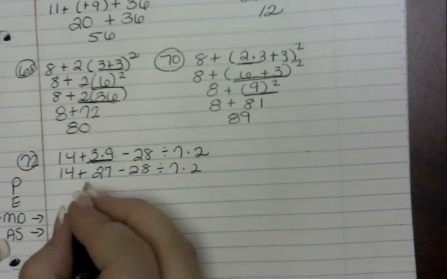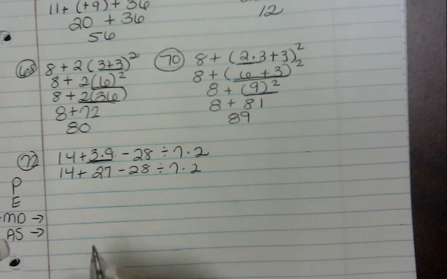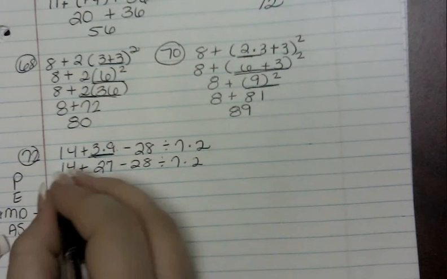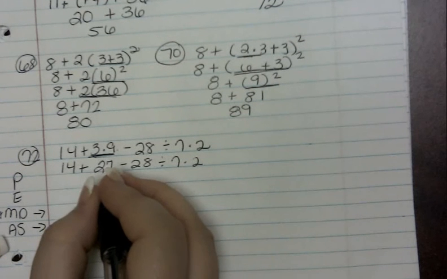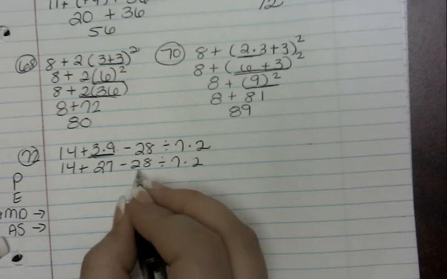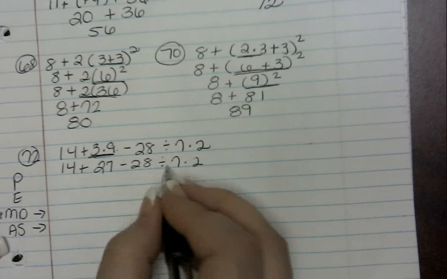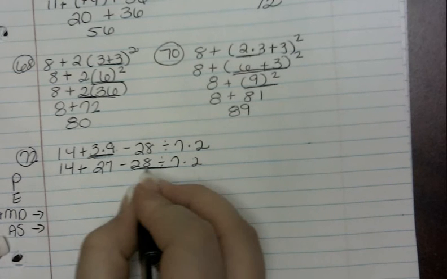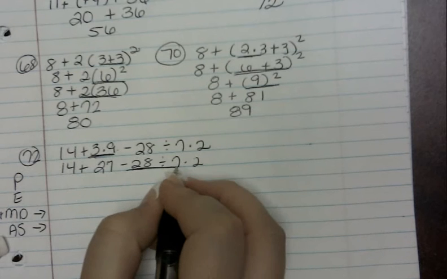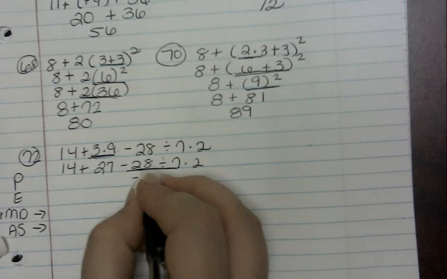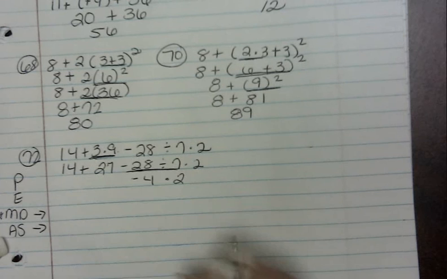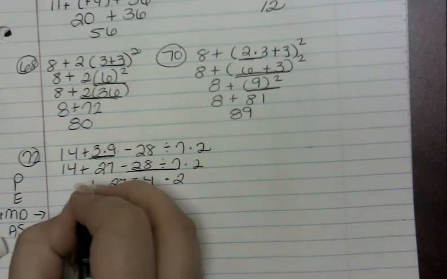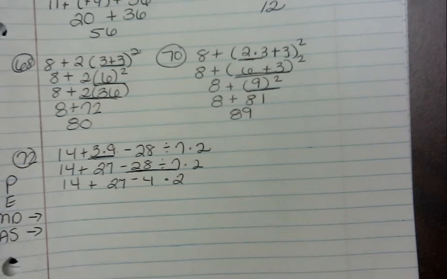Now we're looking for our next multiplication or division problem. Well, 14 plus 27, nope. Minus 28, nope. But divided by 7. So it would be that negative 28 divided by 7, which gives us a negative 4. And bring down that times 2. Hopefully seeing that part of the problem cleared it up for you. You don't do all the multiplication first and then all of the division.